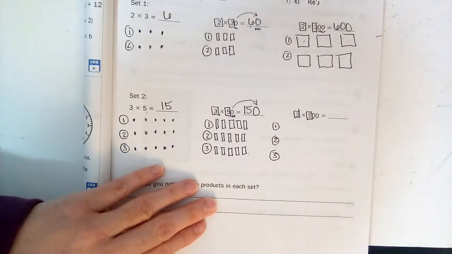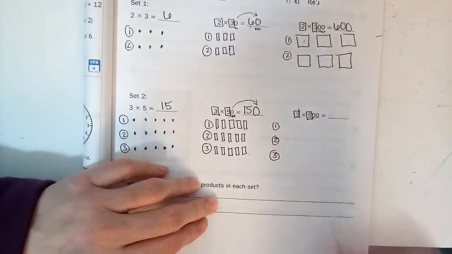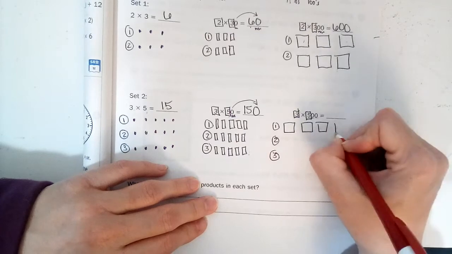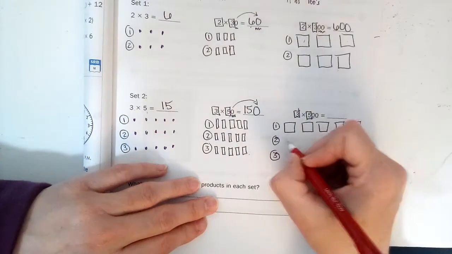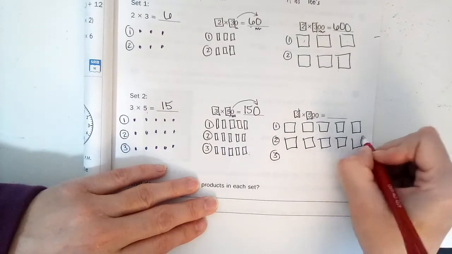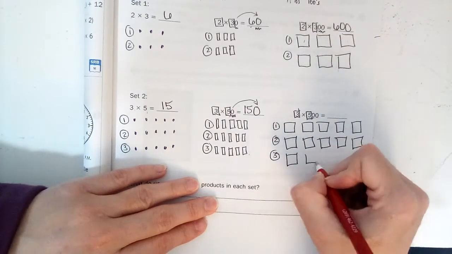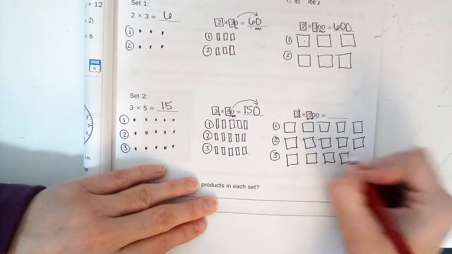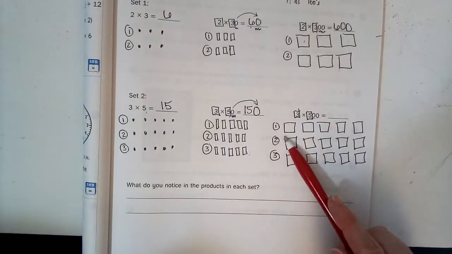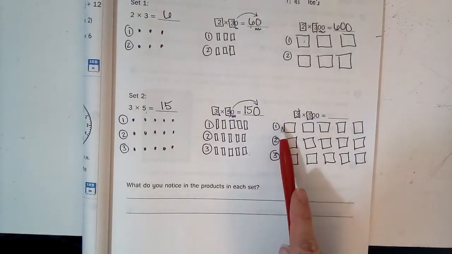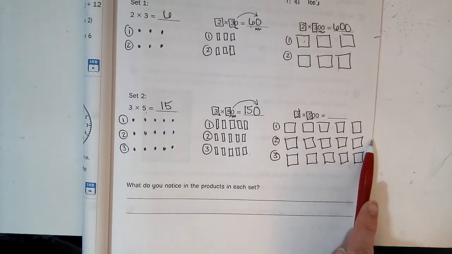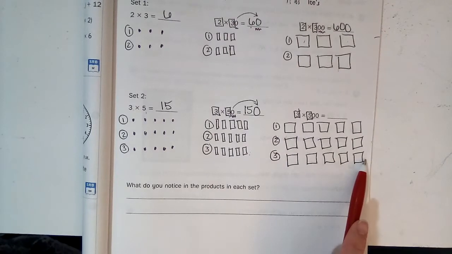We're going to have the squares to represent 100. 1, 2, 3, 4, 5. Wow. Each one of these represents 100. So this is 1 row of 500, 2 rows of 500. That makes 1,000, plus 500 more is 1,500.